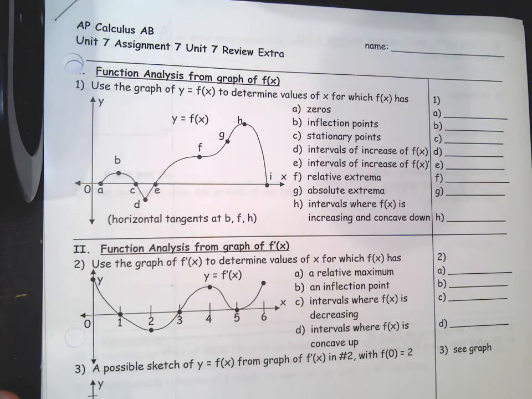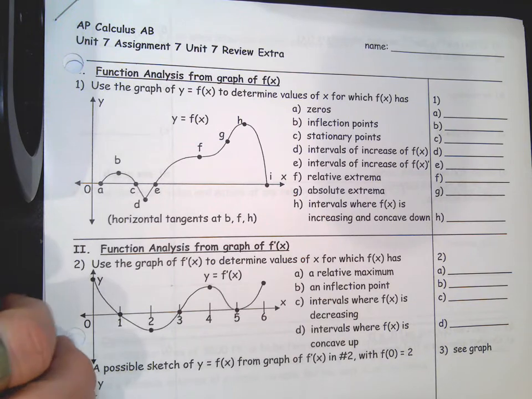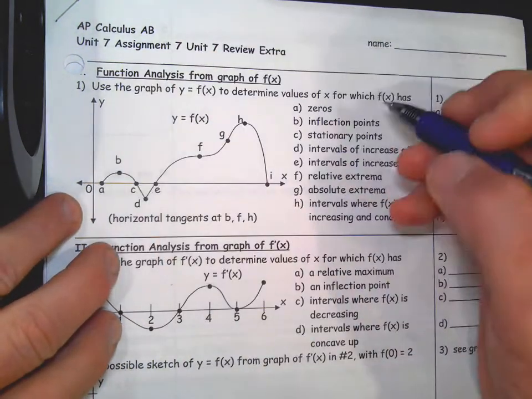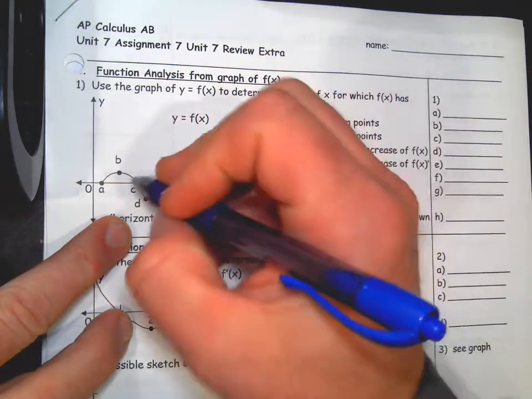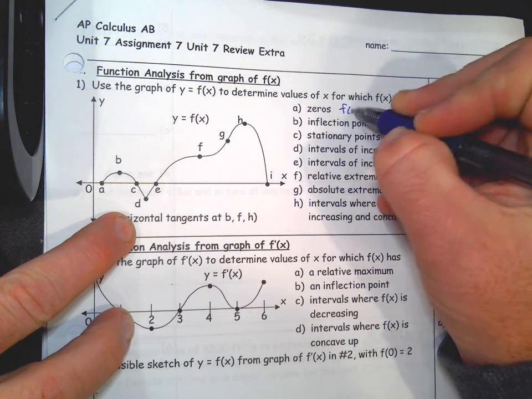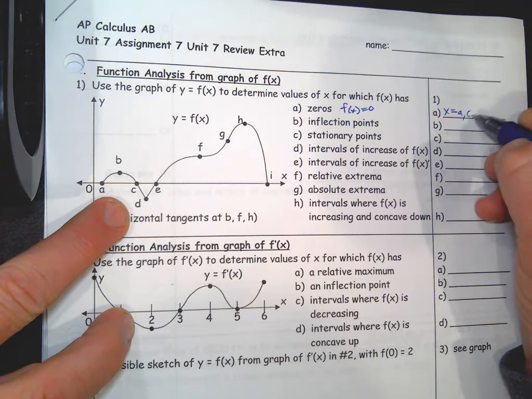AP Calculus AB, Unit 7, Day 7, review, extra credit review for your test. Some more good practice. You have to analyze functions from their graphs. Zeros are going to be at x equals zeros, or where the function equals 0, not the derivative. So that's going to be A, C, E, and I.